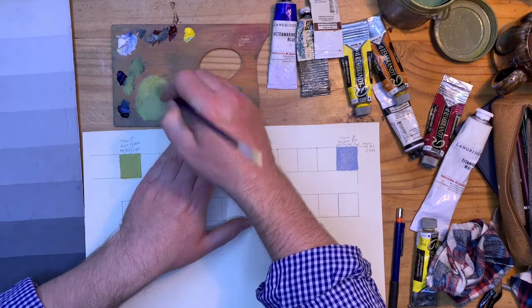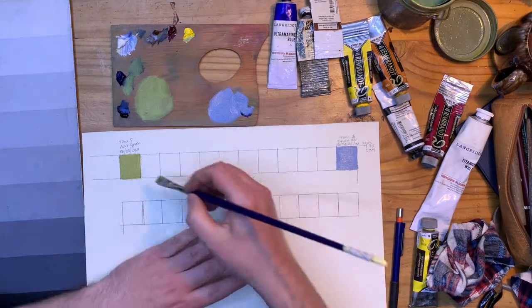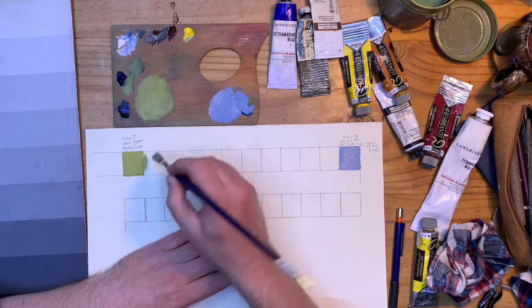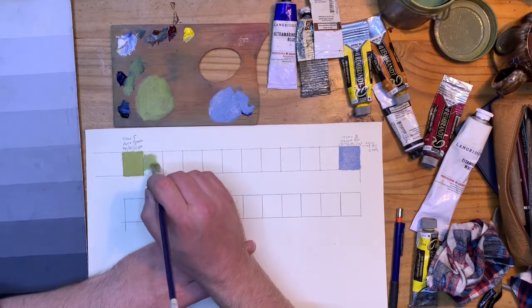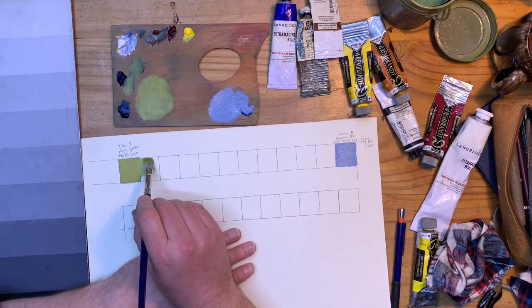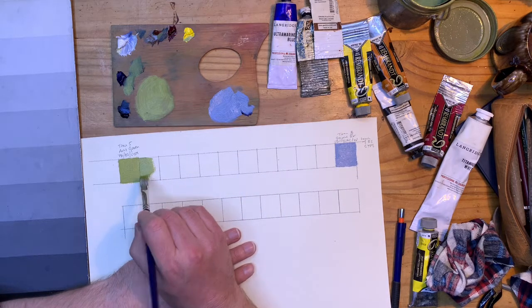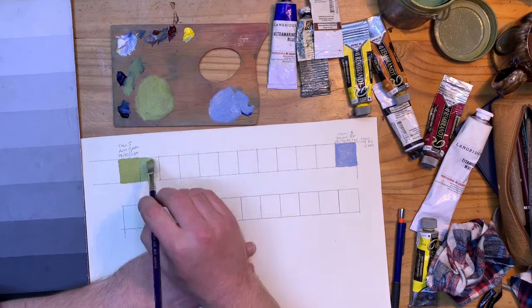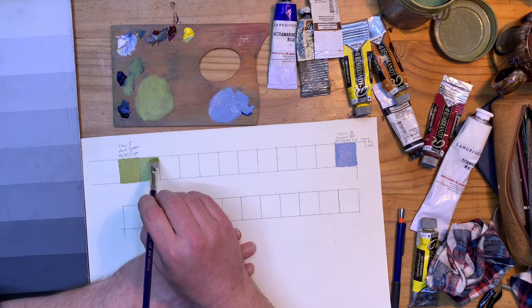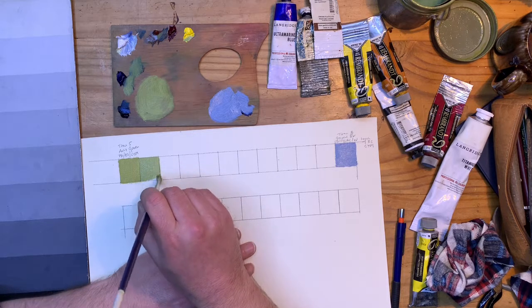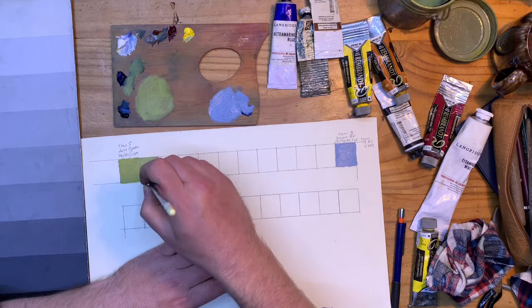And that probably would be enough for our first step. Paint that down. And you can see already that is a significant change, just adding that little bit of ultramarine blue into it, that it has blued that green now.